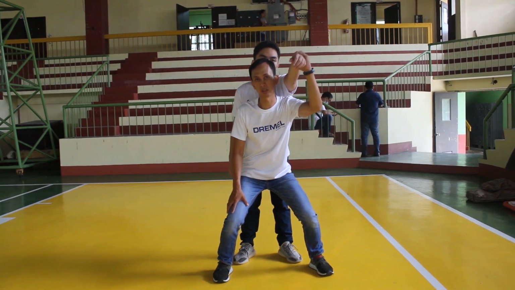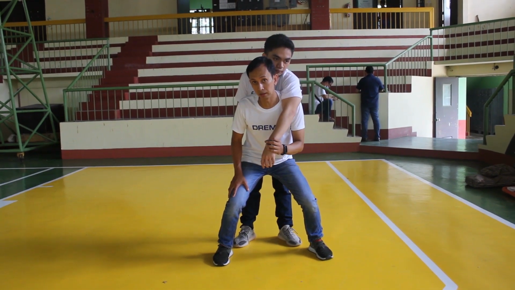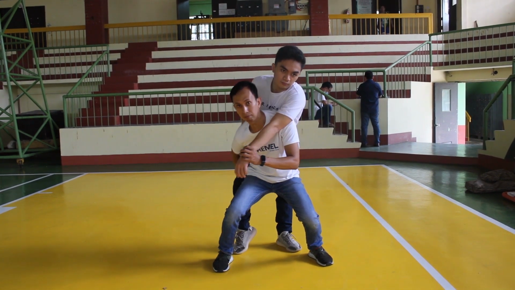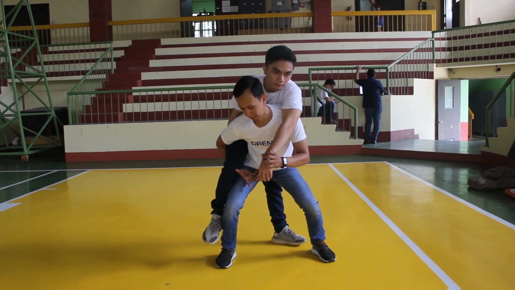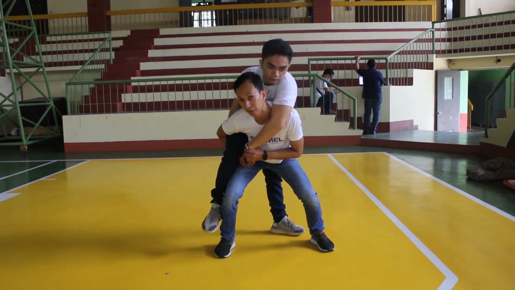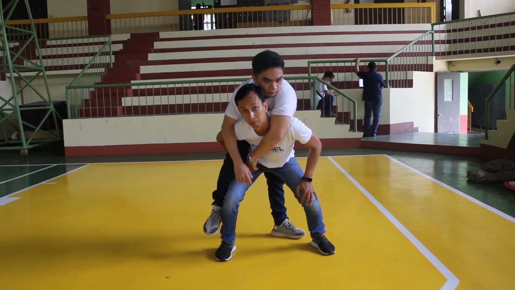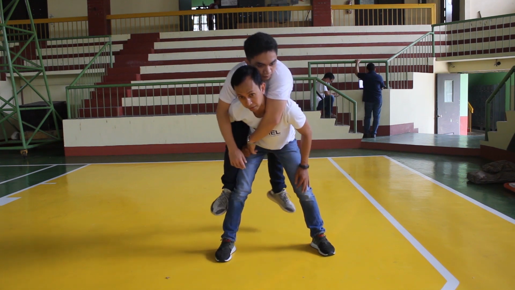Then the next one is you're going to have the arms of the victim move downward. Kukunin natin yung right leg of the victim. Yung kamay natin ay nasa ilalim. And then, the next one is kukunin natin yung kamay ng victim to safely secure the victims on your back. Then, you're going to start to carry the victim.